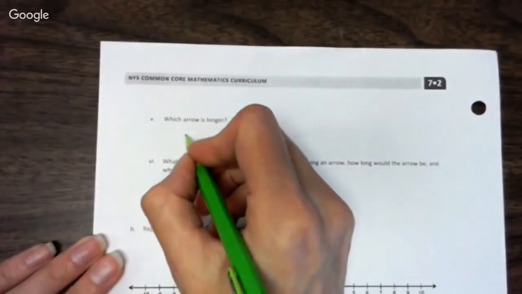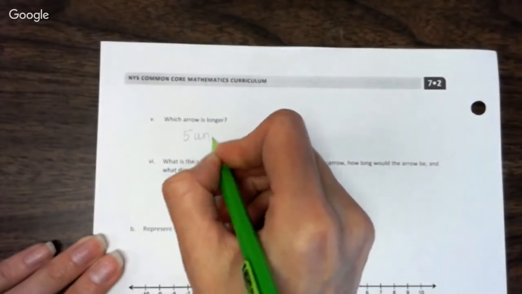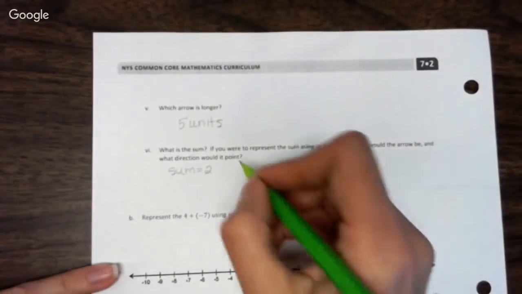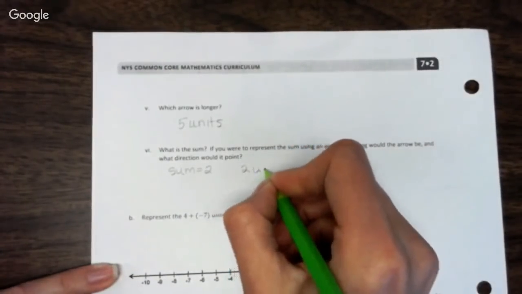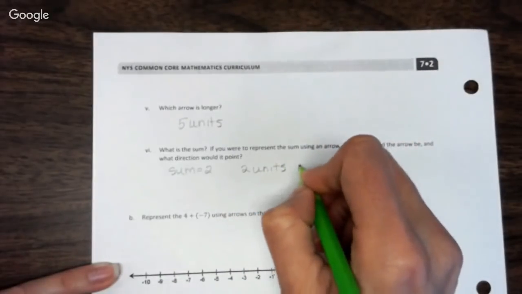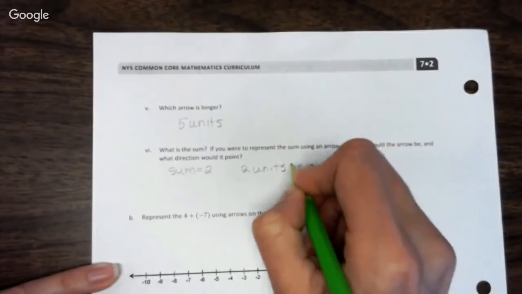Which arrow is longer? The arrow with the 5 units is the longer arrow. What is the sum? So where did we end for that 5 plus negative 3? We ended at 2, so the sum is 2. If you were to represent the sum using an arrow, how long would the sum be? It would be 2 units long, and it would point to the right because it is a positive 2.